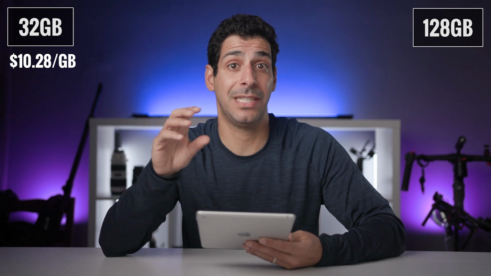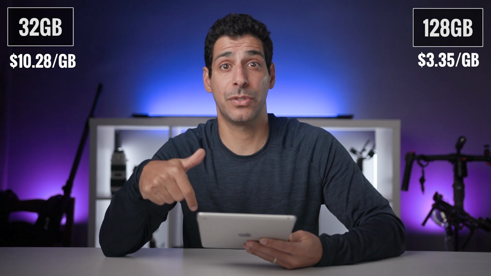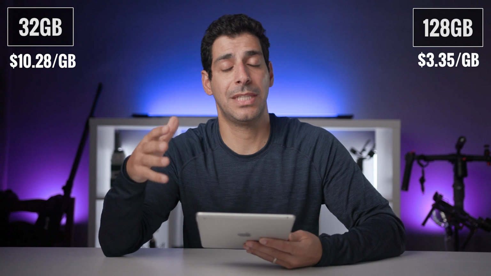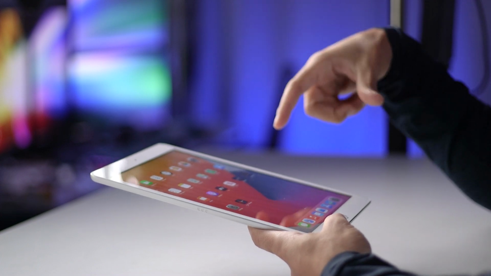So starting out and looking at a simple price per gigabyte breakdown with the 32GB model, we're looking at $10.28 per gigabyte of storage. With the 128GB version, which is what I have, we're looking at $3.35. So that's slightly less than a third of the price. So clearly, if you're just looking at the lowest cost per gigabyte, you should go with the 128. But before you do that, let's see if you actually need it, because it's only truly a better value if you use it. Otherwise, you're just wasting $100.